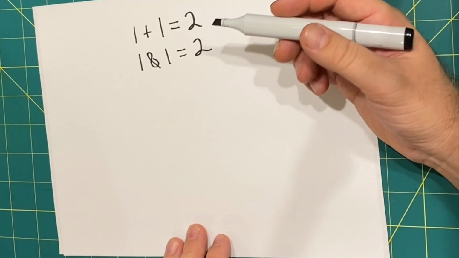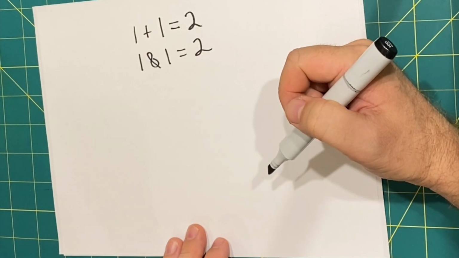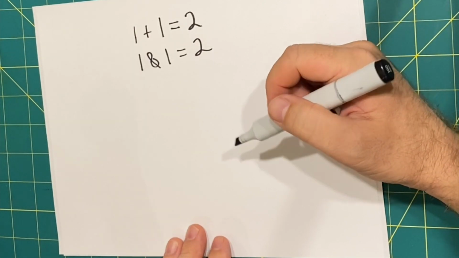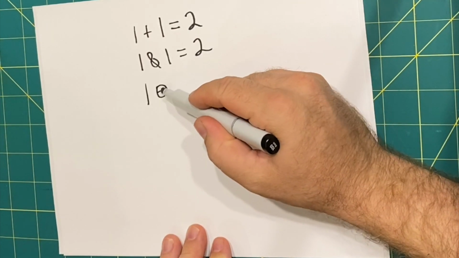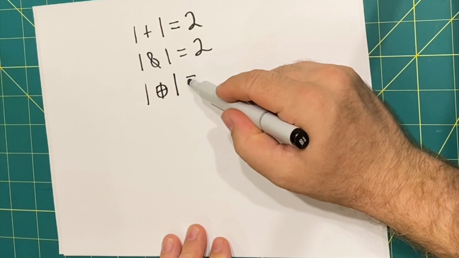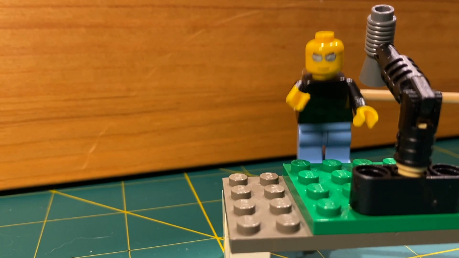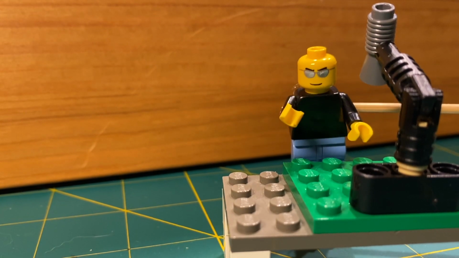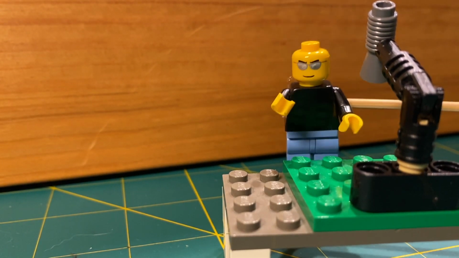But the thing is, sometimes we can just make up our own ways of doing things. And I want to do a circle with a plus inside. Okay, so you want 1 circle-plus 1 equals 2. That's what you think it should be? Yeah. We can just make up our own notation, and it's fun because if you make up your own notation, you definitely are going to learn something.